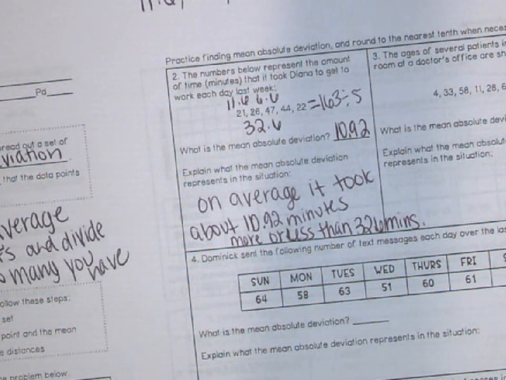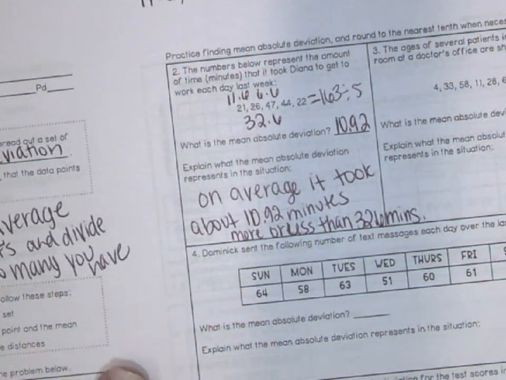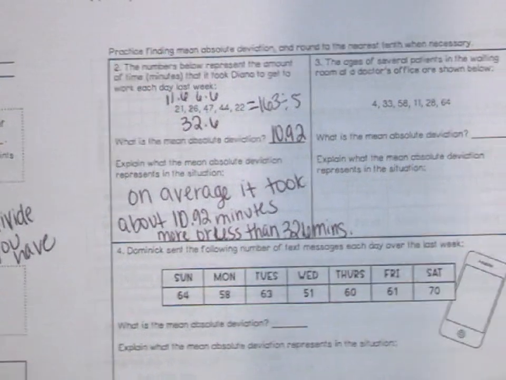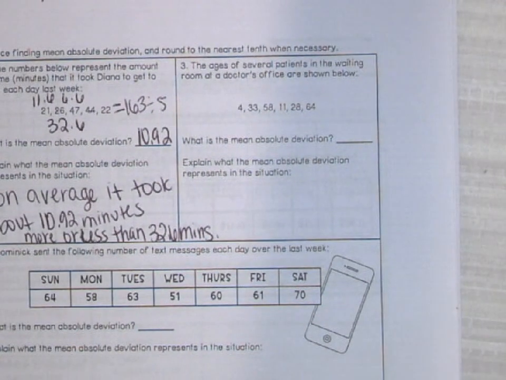I'm going to give you a few minutes to do problem number 3 on your own, just so you can practice it. And then we're going to give you lots of practice, okay? So I'm going to give you a few minutes.